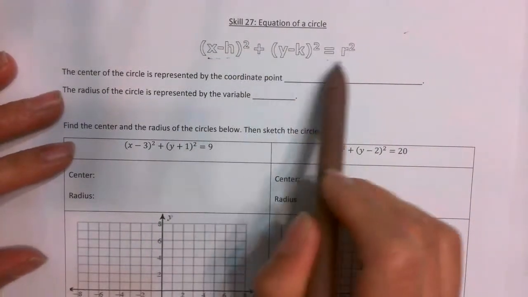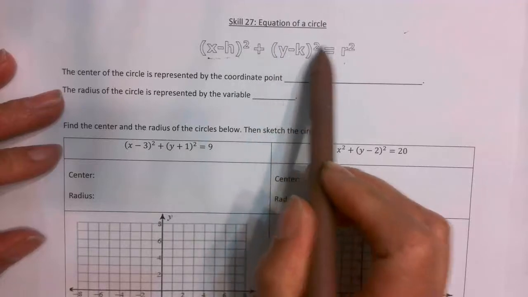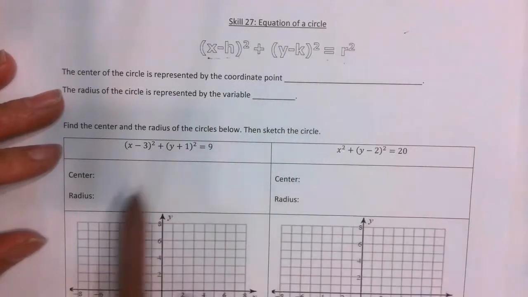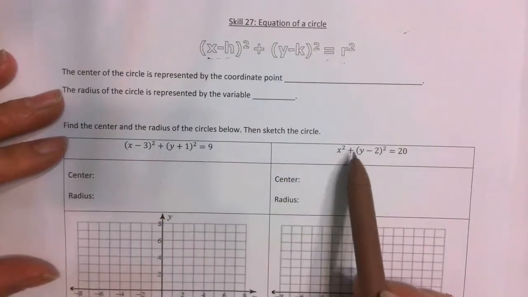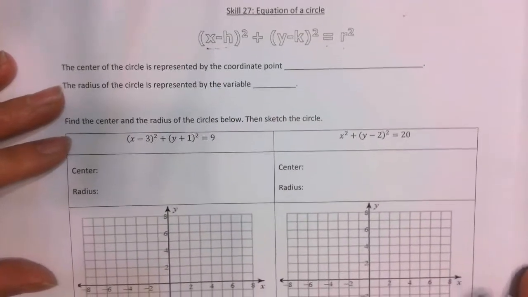Here is what the equation of the circle is going to look like. It's usually (x minus something) squared plus (y minus something) squared equals r squared. Although you're not going to see r squared, you're going to see a number. So it's going to look something like this. Good example of an equation of the circle. Now we've got to know what that is, right?